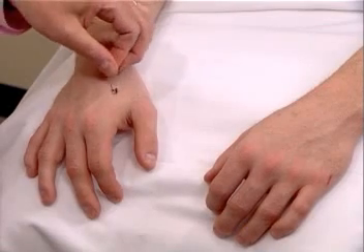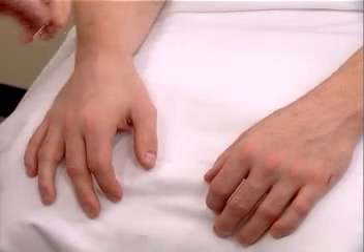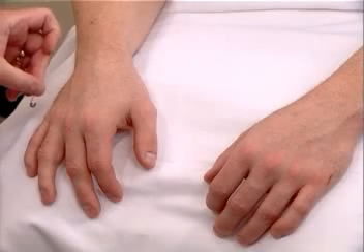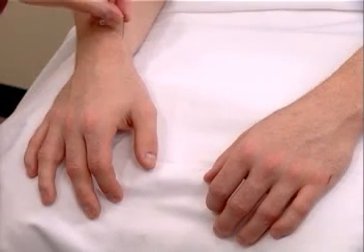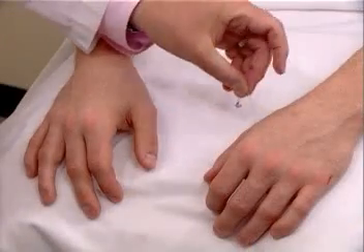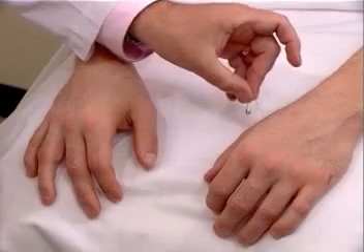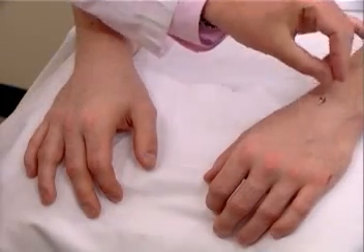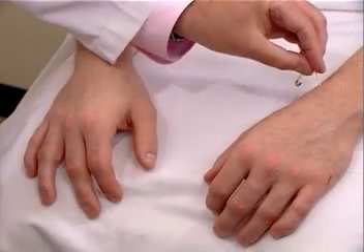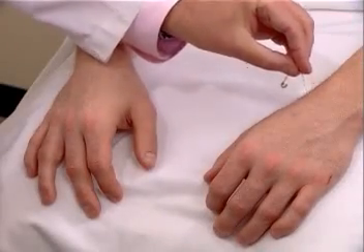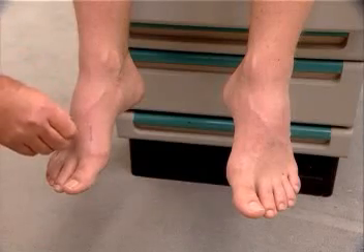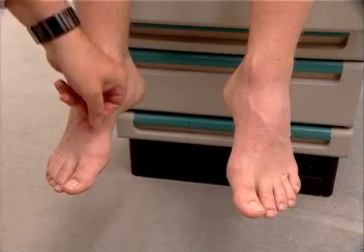Okay. What's this? Dull. Okay. What's this? Sharp. Okay. What's this? Sharp. Dull. Okay. Keep your eyes closed. What's this? Sharp. Dull. And what's that? Dull. And what's this? Sharp. Okay. This is sharp. And this is dull.